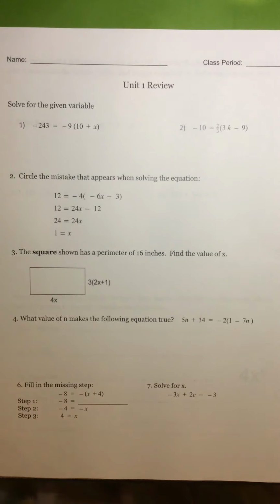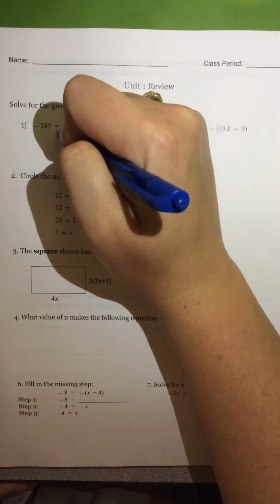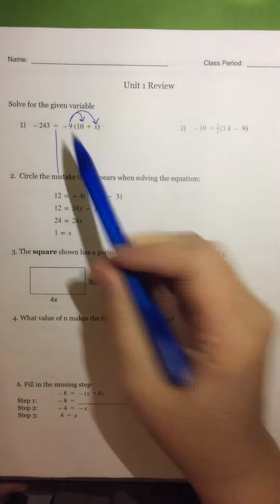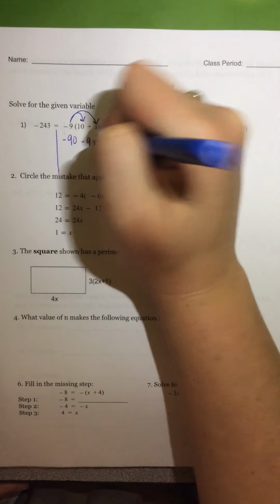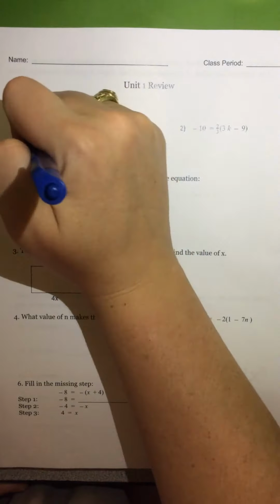Okay, so we've got this first one. Negative 243 equals negative 9 parentheses 10 plus x. So we've got our parentheses, which means we're going to have to distribute. So remember, distribute means to multiply. Okay. Keep our line, keep us nice and organized. Negative 9 times 10 is negative 90. Negative 9 times x, negative 9x. Okay? Now we've got our negative 243 on the other side still.